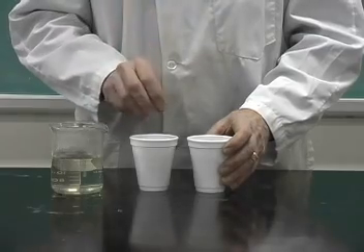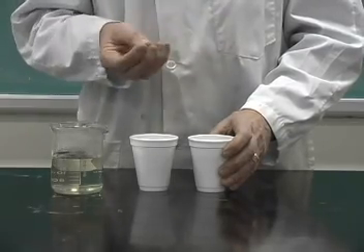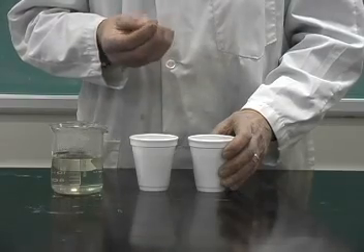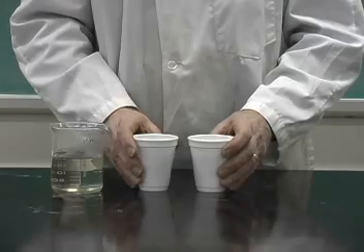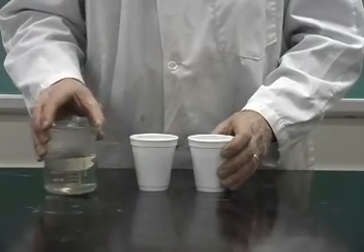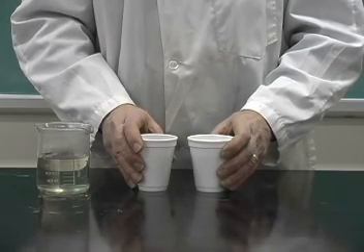Now, because we have a larger bolt, it has more particles and therefore is able to carry more heat energy with it from the hot water to the cold water in the cup.